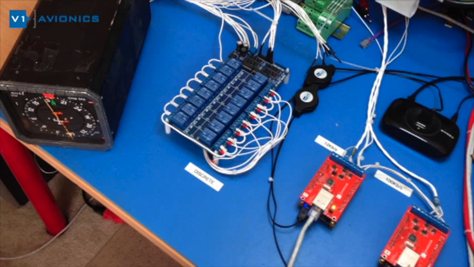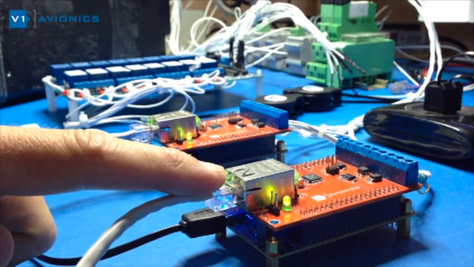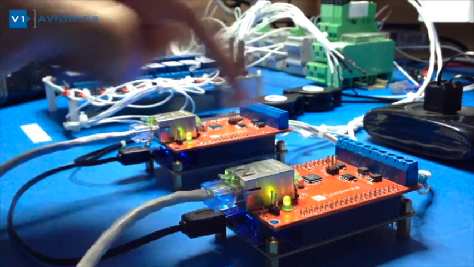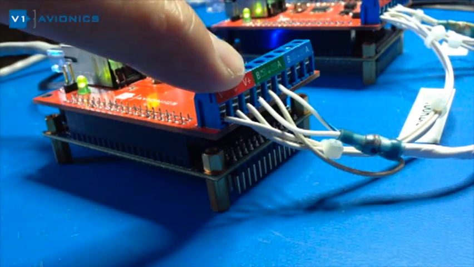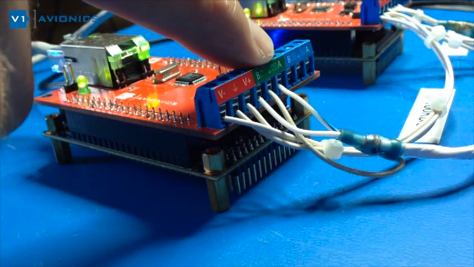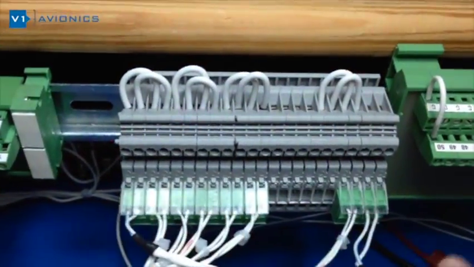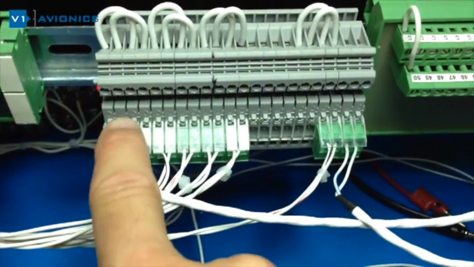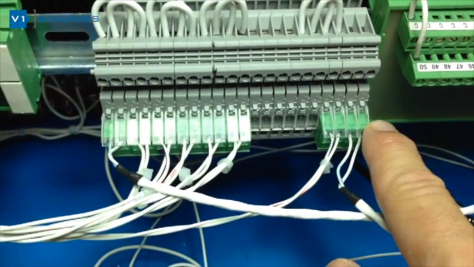Here's our demonstration setup. To drive this setup, we use two V1 Avionics SIM429-11 interfaces, one driving a 12.5 kilobit bus and the other one a 100 kilobit bus. Each interface has an Ethernet connector, a USB connector providing power, and a multi-purpose connector. The multi-purpose connector supplies power and has an ARINC 429 transmit and receive bus. The two buses need to be split out into individual buses. There are 5 12.5 kilobit buses and one 100 kilobit bus.